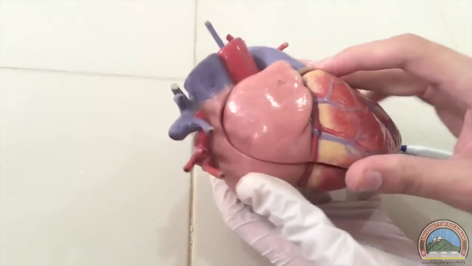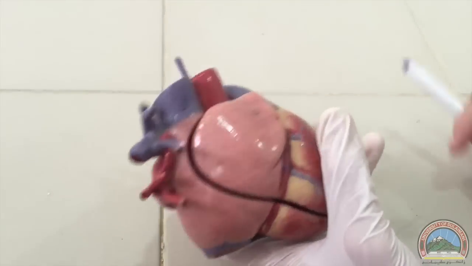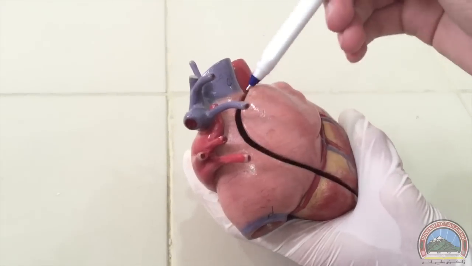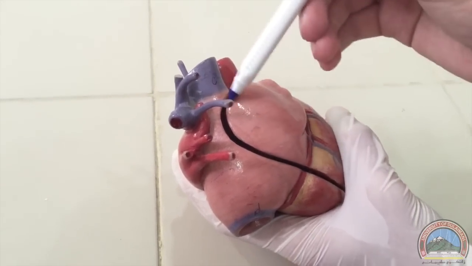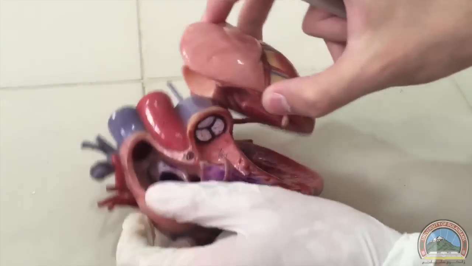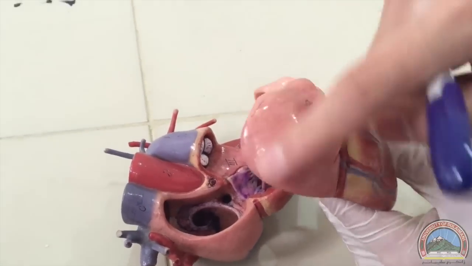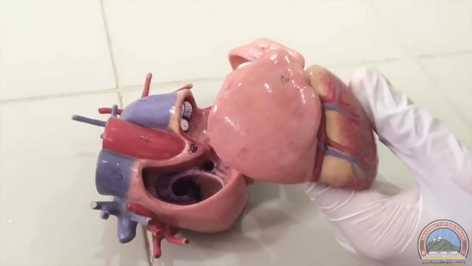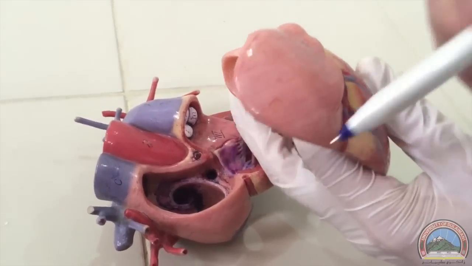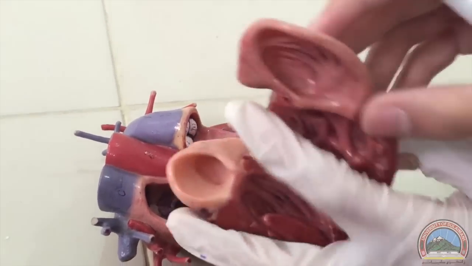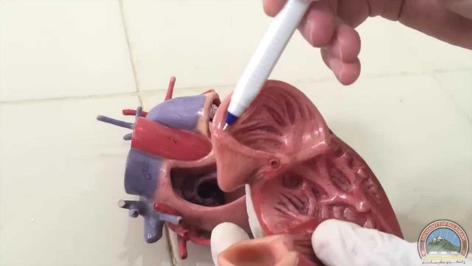But now, actually, we don't have to forget one thing. This is the sulcus terminalis. This edge, on the outside, is called the sulcus terminalis, but on the inside it is called the crista terminalis.